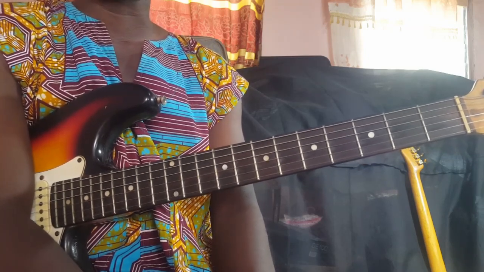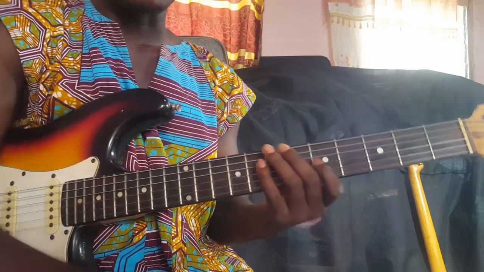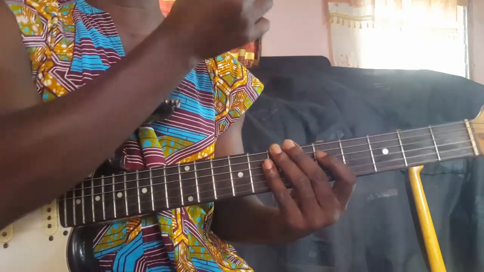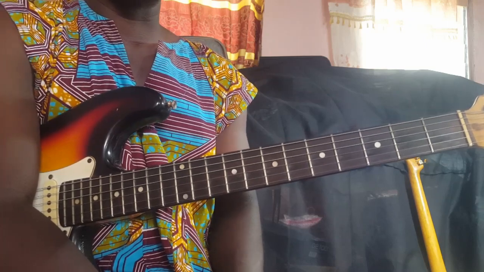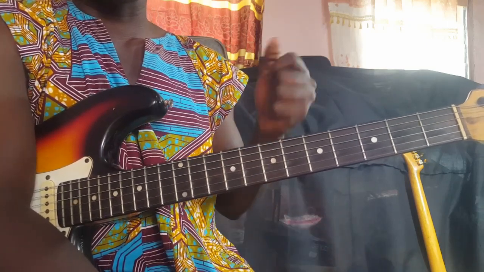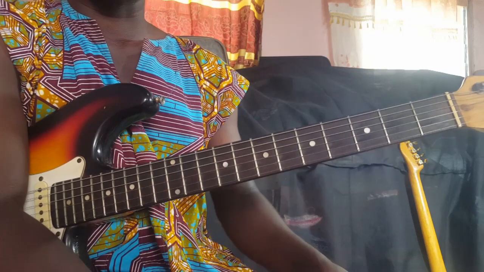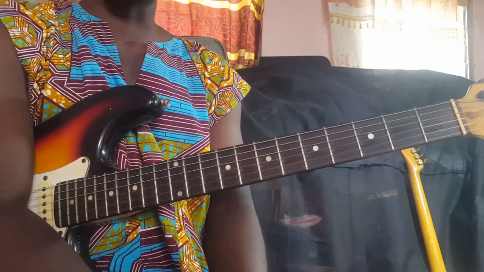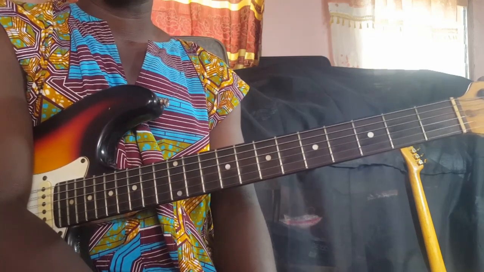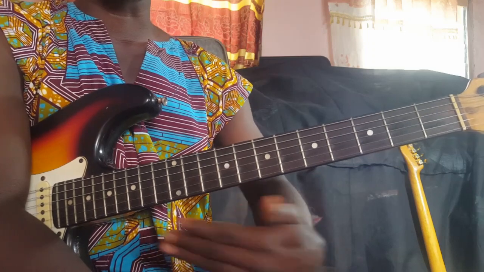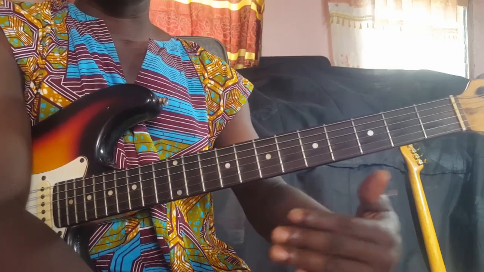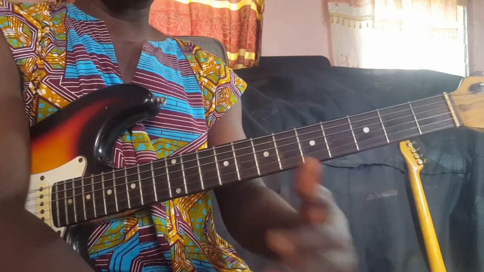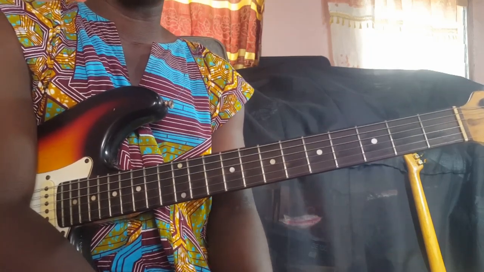When the keyboardist is very good, you just add some few things and then you fix it in. But when the keyboardist is not good and you are the perfect one on the instrument, on the guitar, then hallelujah, you are the master on the worship. You are going to drive the Spirit of God in the worship song that is being played.